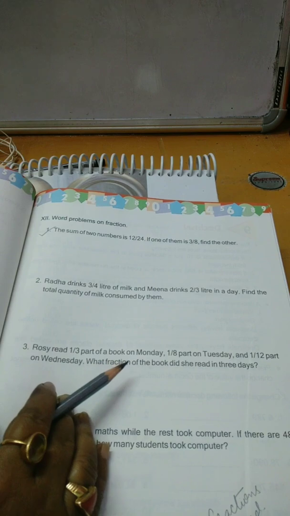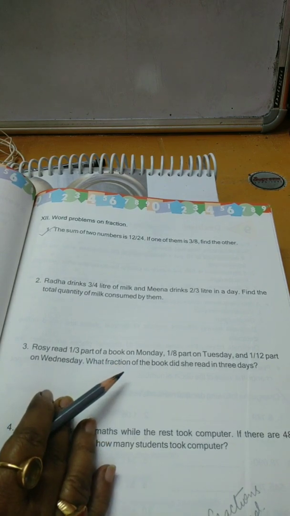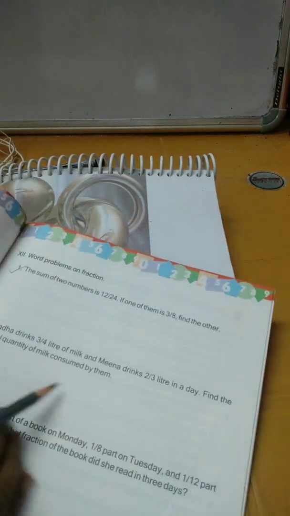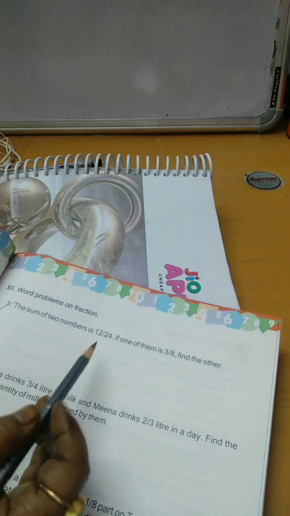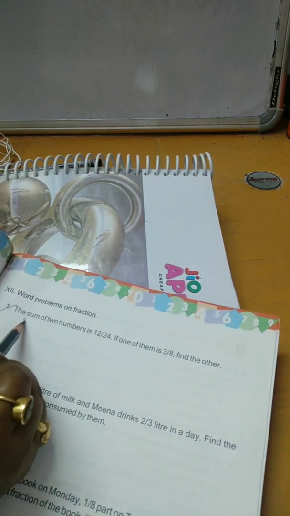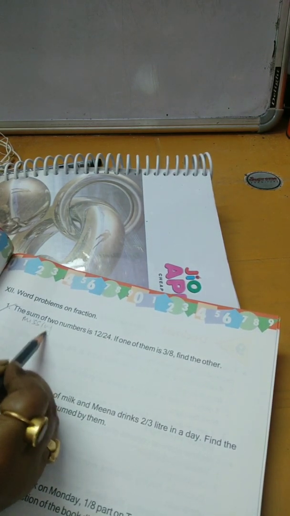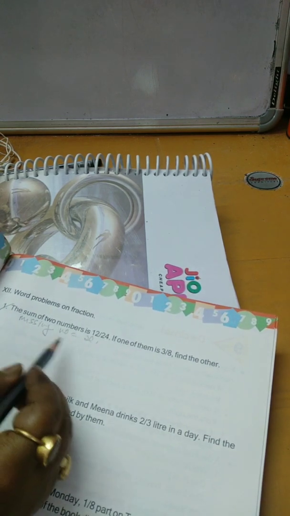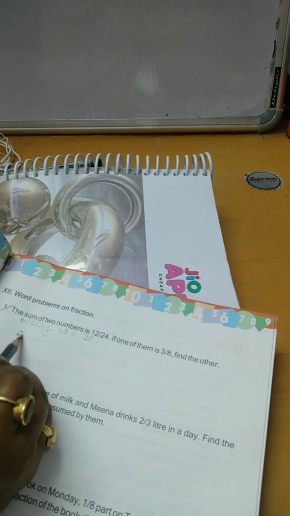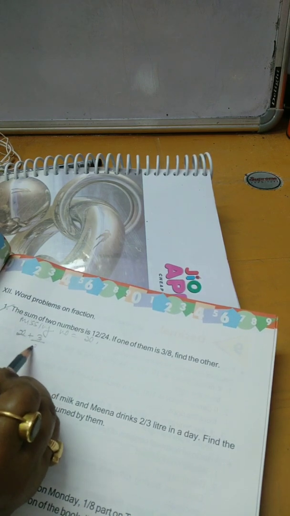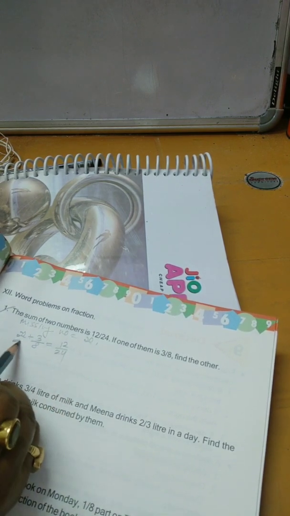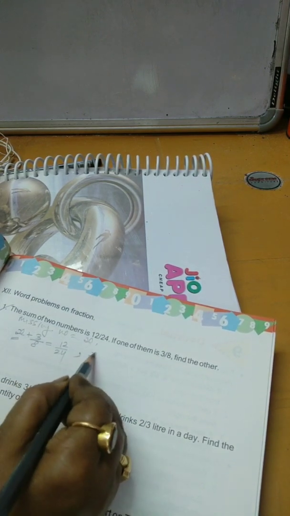Now word problem. The sum of two numbers is 12/24. If one of them is 3/8, find the other. So we have to find the missing number. Sum is given, one number is given and we have to find the missing number. So the equation would be: missing number is equal to x. So x plus 3/8 equals 12/24. Now we have to find out the x.